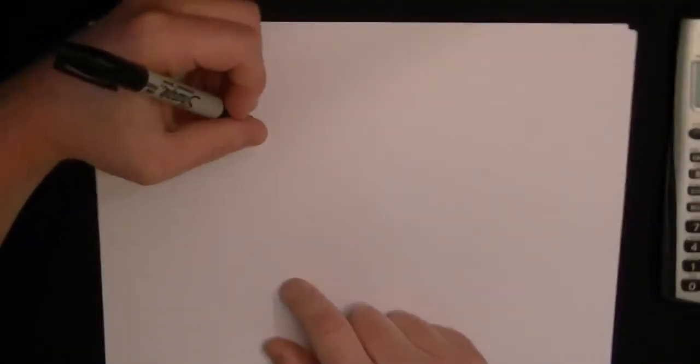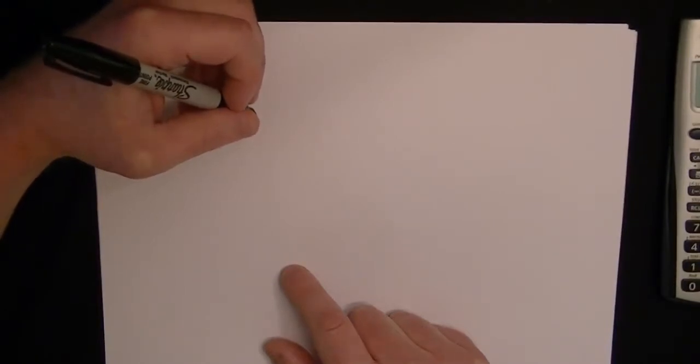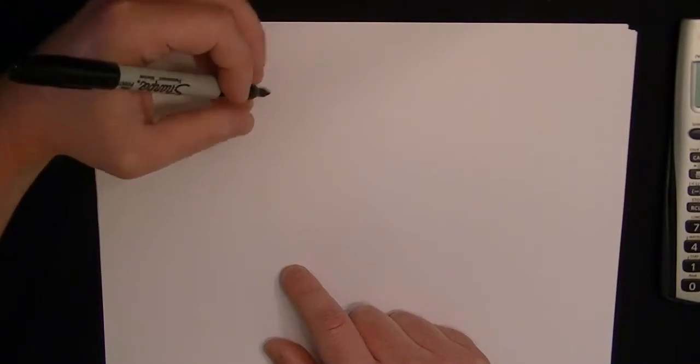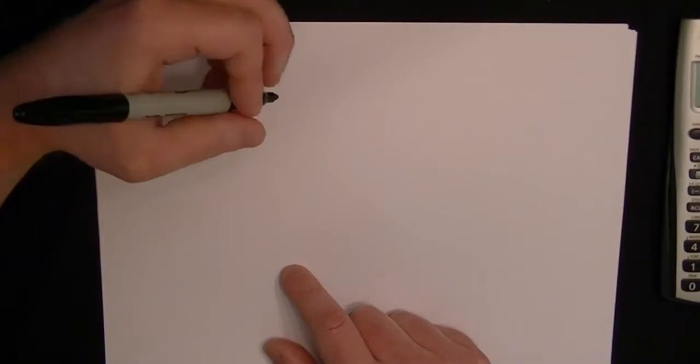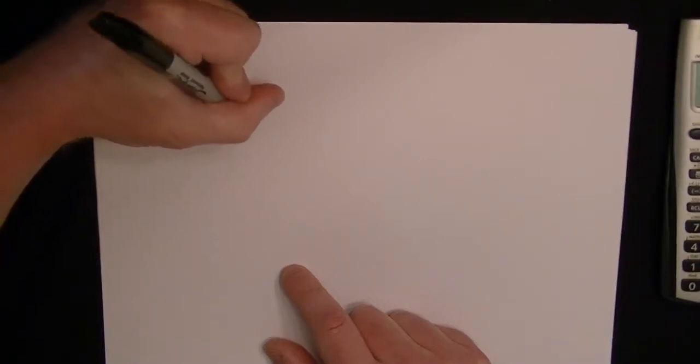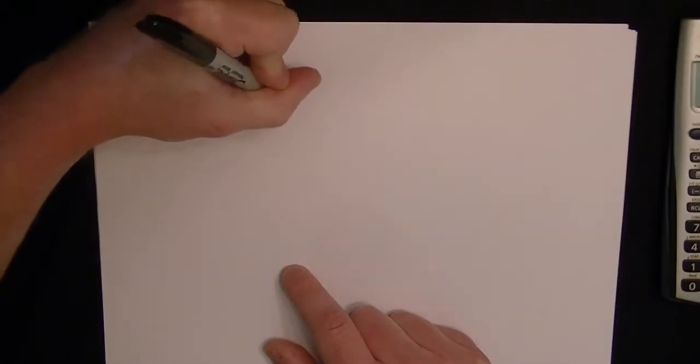Okay, this problem you have to solve using the substitution method. So what that means is you have to figure out what y and what x equal to, and I'll show you what the substitution method means. It's easier just to show you. It's just basically substituting one value for another.